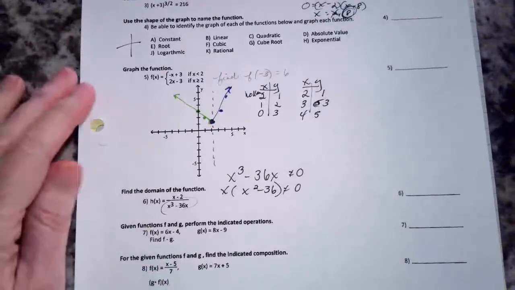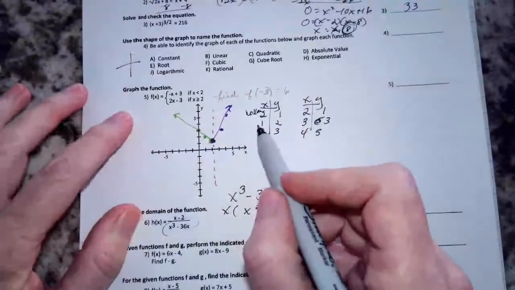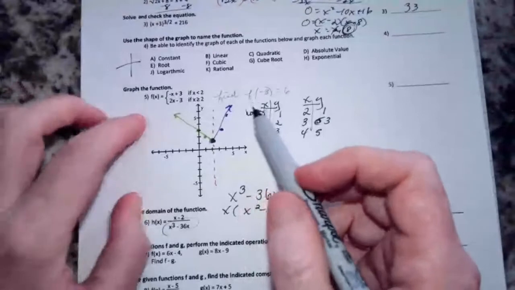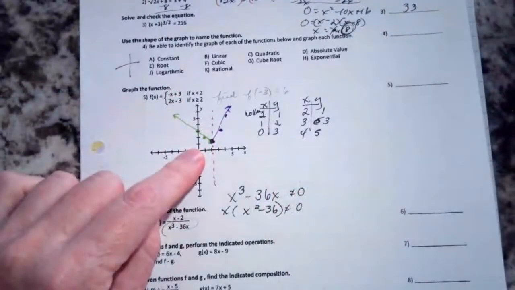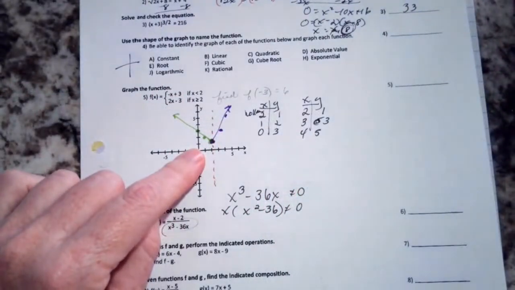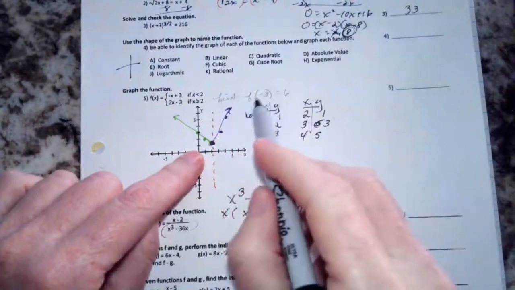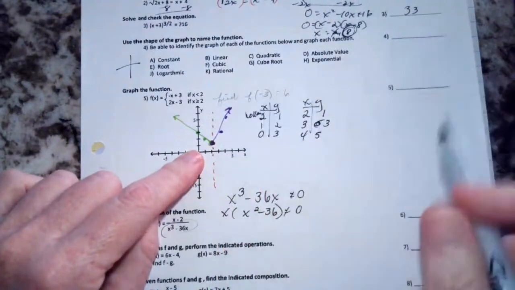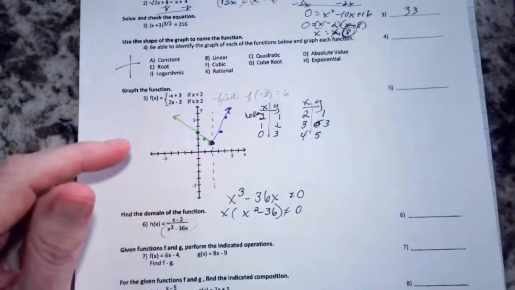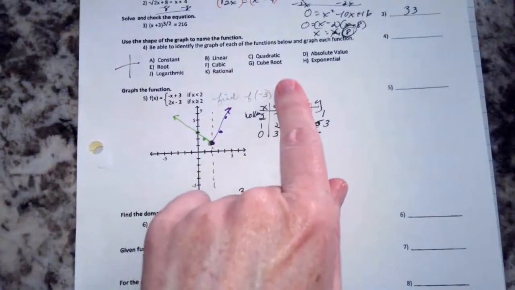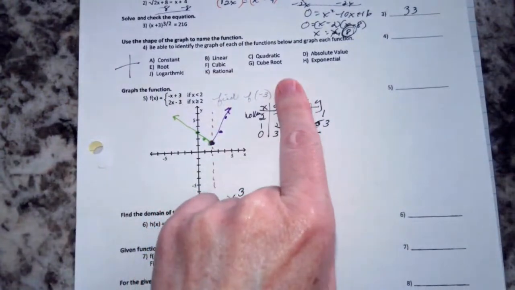Okay, so back up to this number 5. You will not have to create a piecewise function if I'm remembering correctly. What you will have to do is what I've written in here. Find f of negative 3. Let me erase, pretend like you don't see equals 6 there. Kind of ruined the answer. Find f of negative 3.